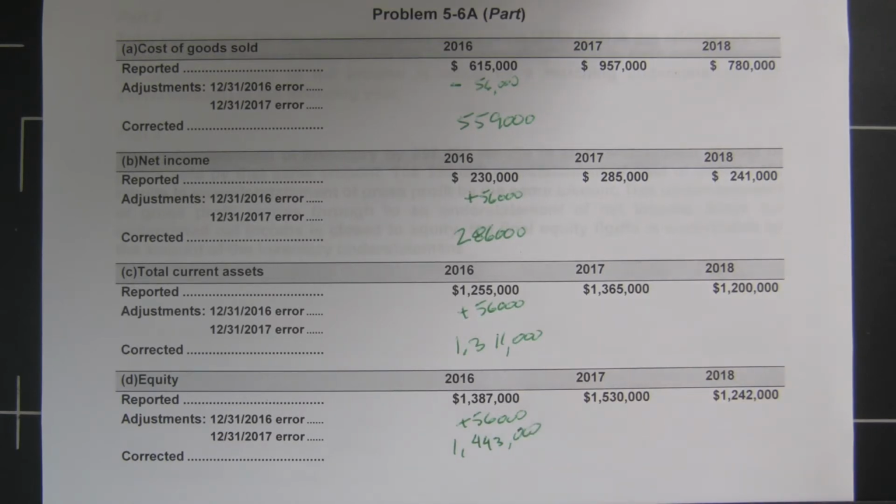Now, I don't want you to get the idea that you always have to add or subtract. You have to think what's happening. Now, some of these things carry over to the second year.